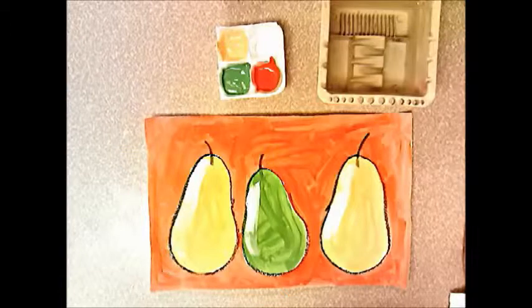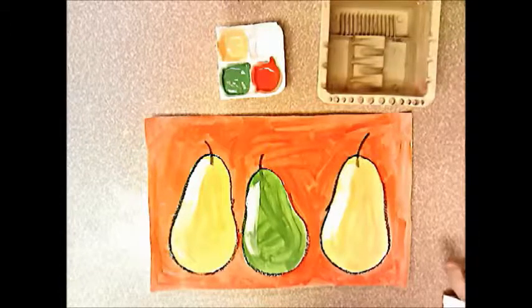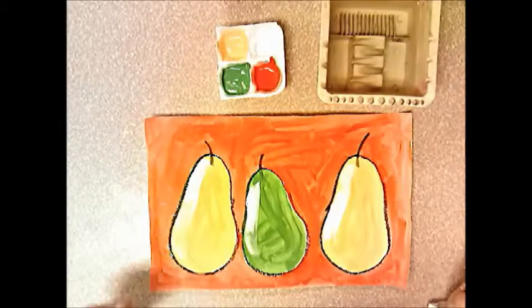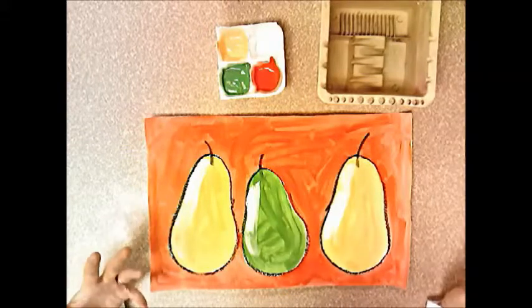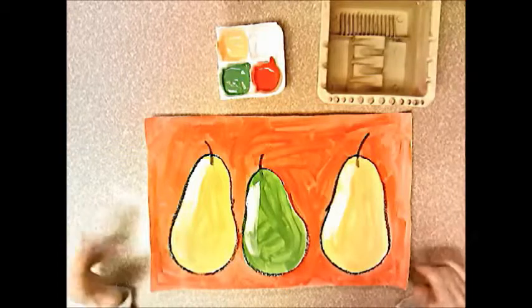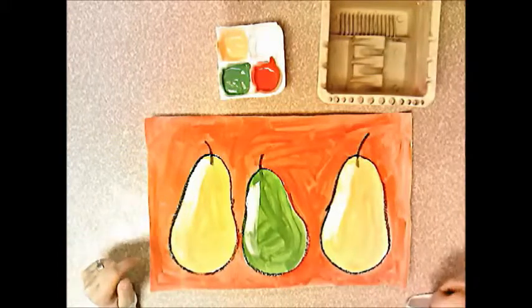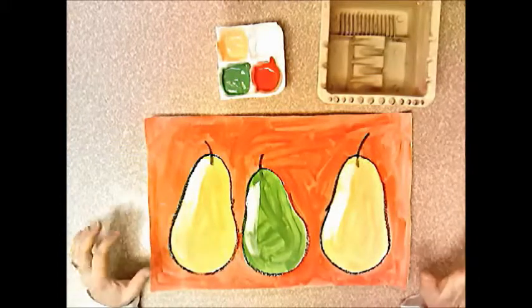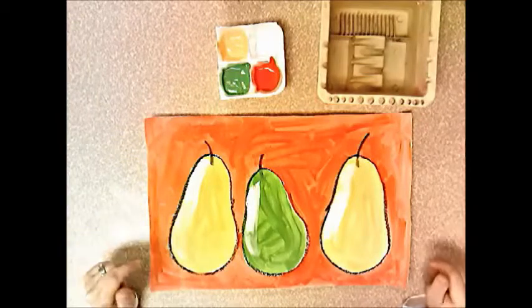And remember, a still life is objects that an artist sets up that can't get up and walk away on their own. So objects that don't have a mind of their own, that don't breathe and live. So these pears, they can't get up and walk away. They don't have arms and legs. And so they're considered a still life. They're still and they don't move.